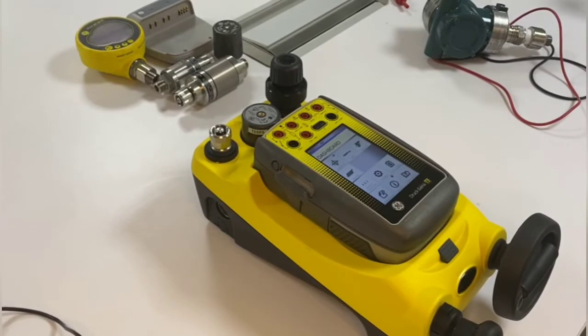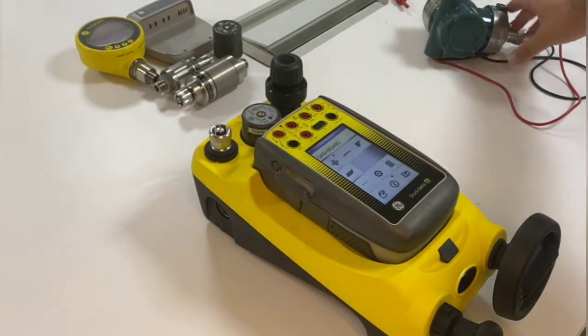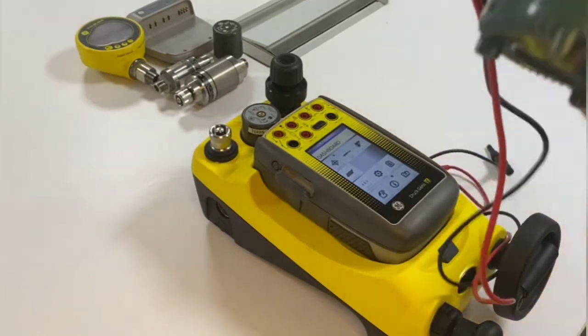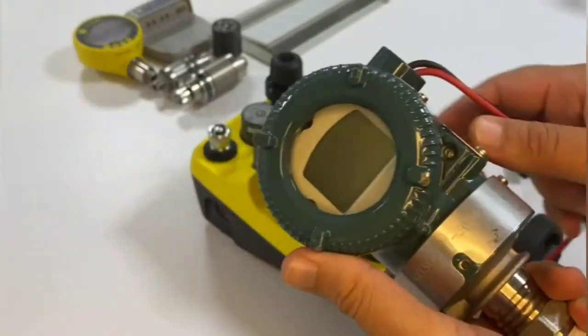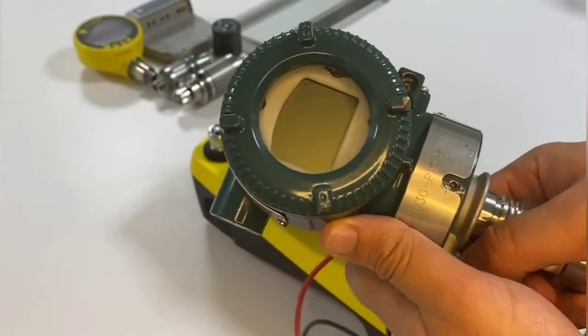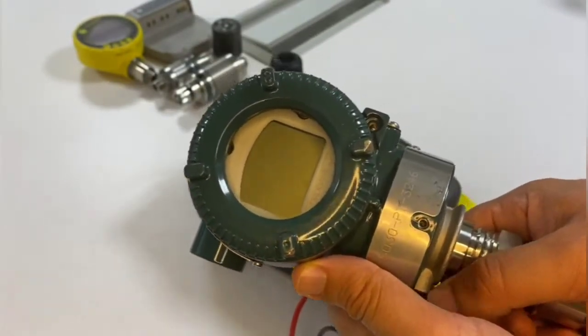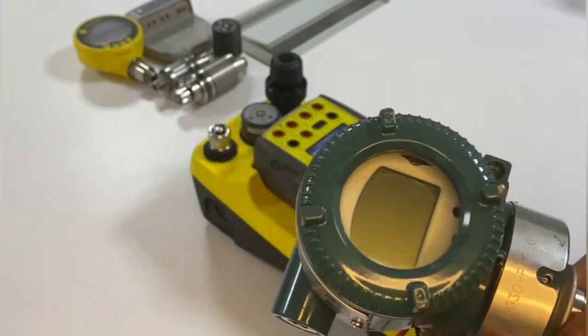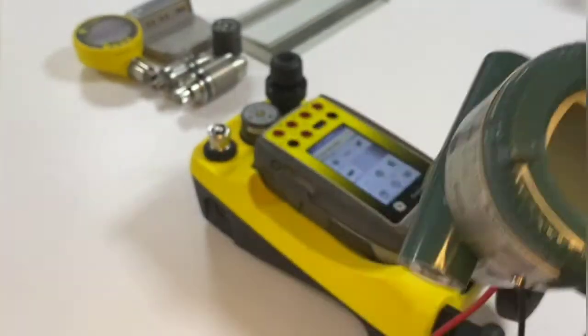So we are now done with the 4Sight. I just finished and removed the USB cable from the device. We will start now our task. So this is my transmitter. I'll be connecting that to the Genii. Use the HART function to start and do the range setup to 0 to 40 bar gauge, then start performing the calibration.